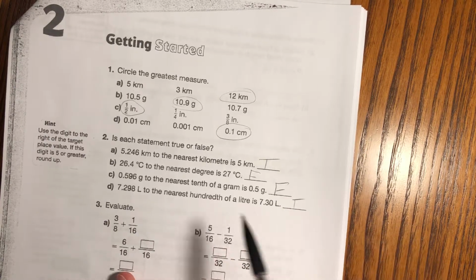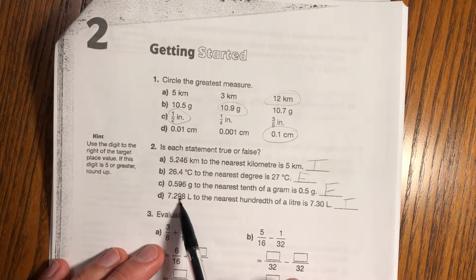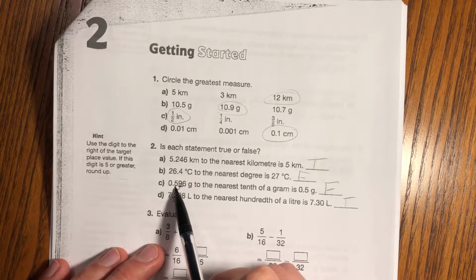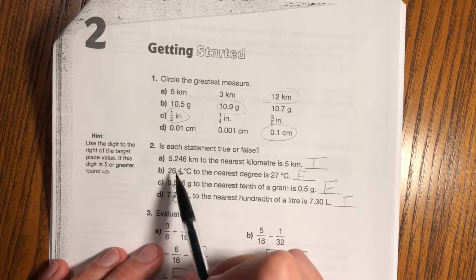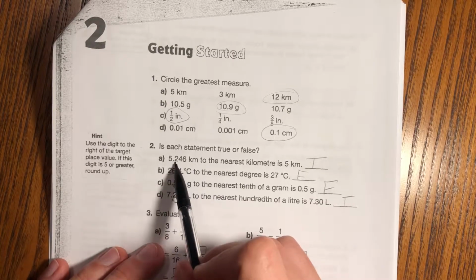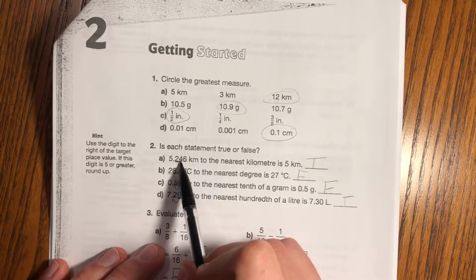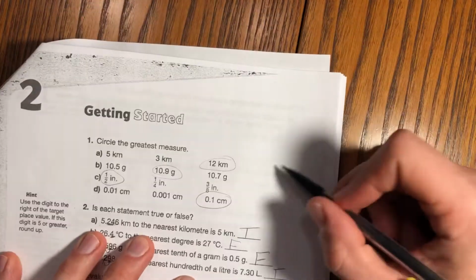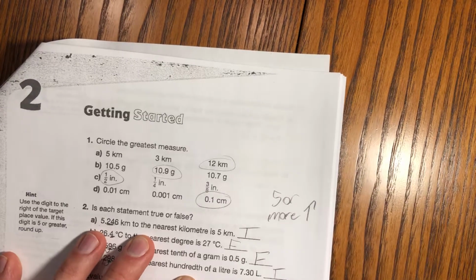That's true. So if you look, this rounds, since it's higher than 5, this goes to a 3. This is higher than 5, so that goes to a 6. This isn't 5 or more, so it stays at 26. And this isn't 5 or more, so that stays at 5. That's why, with rounding, if it's 5 or more, you round up.